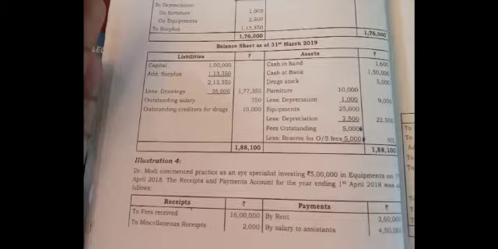So, last class we discussed some problems related to professional accounting. Today also we are going to discuss one or two problems related to professional accounting. Here in this problem, Dr. Modi commenced the practice as an eye specialist, investing 5 lakh rupees in equipment. On 1st April 2018, the receipts and payments account for the year ending was as follows.